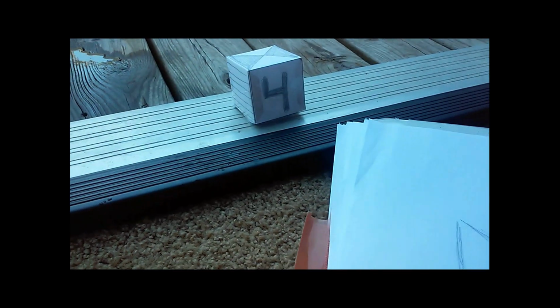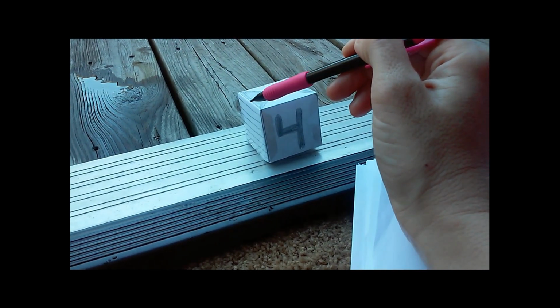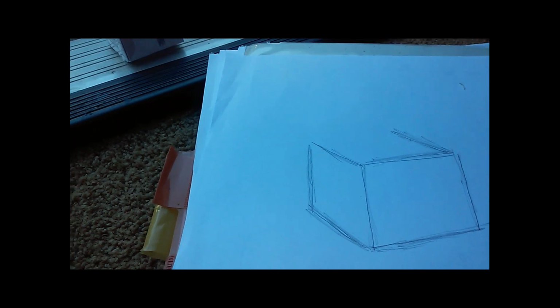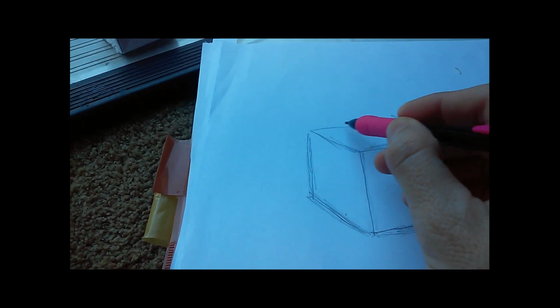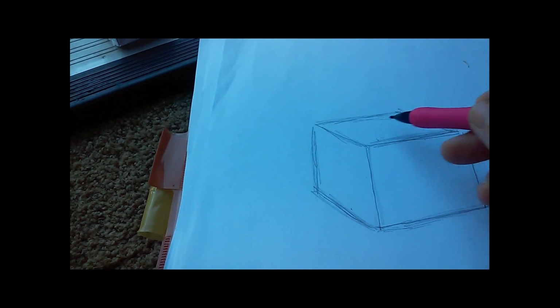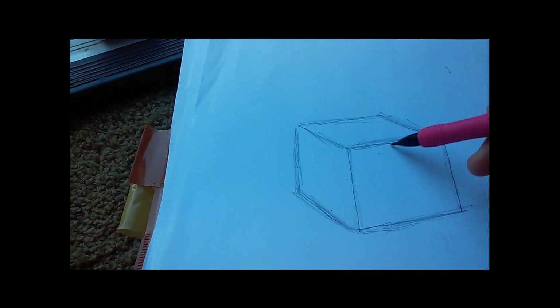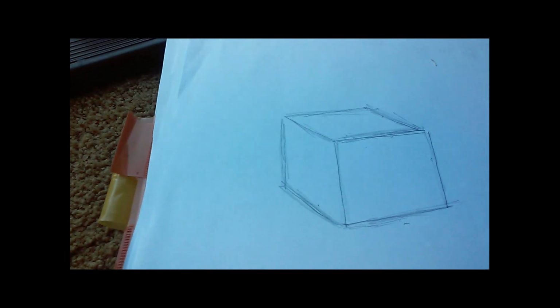Okay, now we can, let me get back down here where I was, do the top, okay, and you notice this line and this line are all parallel. Okay, so when we do our box, we also need to make sure this line matches all these. And then of course this line is going to be parallel with that line. So all of these lines should be parallel, just like on our box. This one, and this one. Okay? Now let's move on to filling in what's inside.